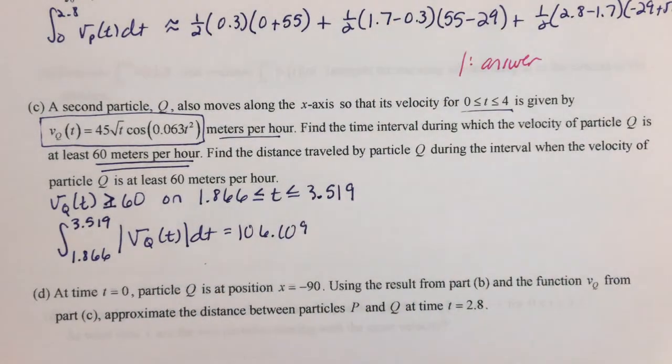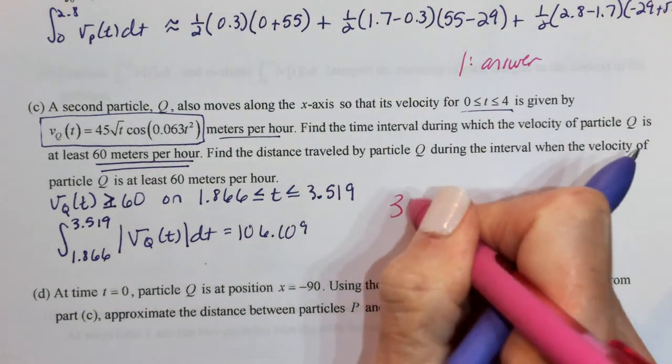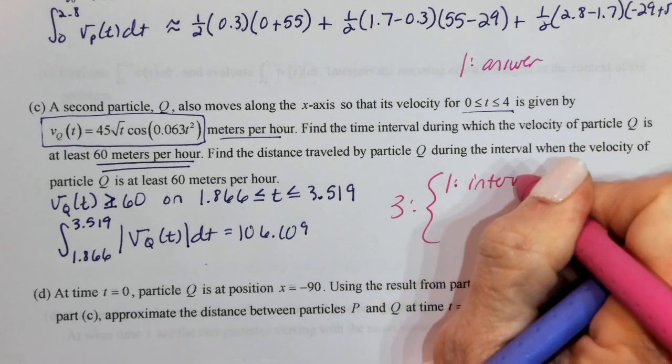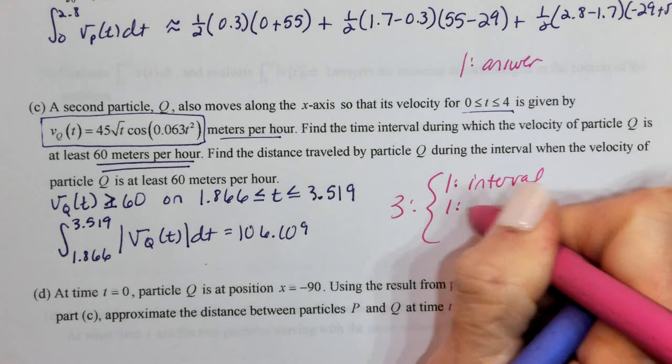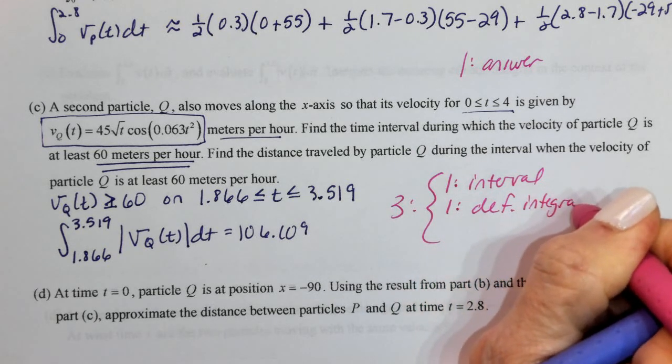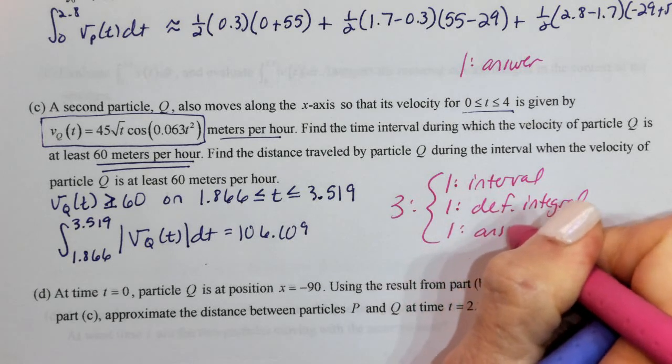This was worth 3 points. 1 point for the interval, 1 point for the definite integral, 1 point for my answer.